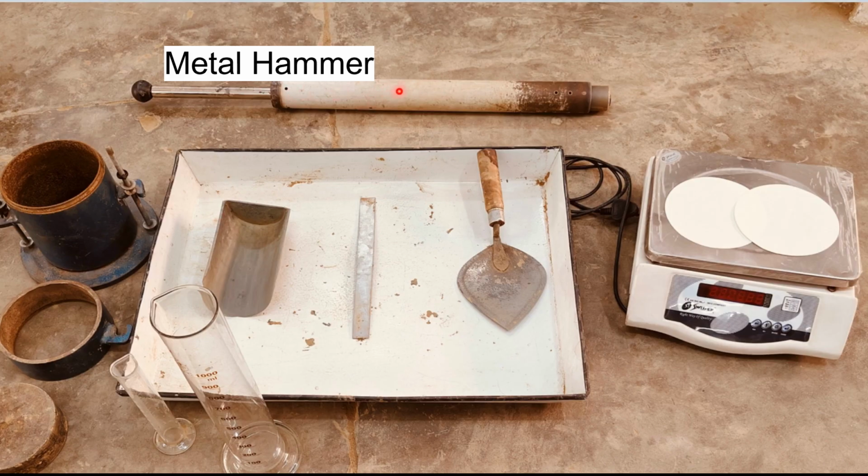This rammer is 2.6 kg for light compaction and 4.89 kg for heavy compaction. The height of fall in case of light compaction is 31 centimeter, and in case of heavy compaction it is 45 centimeter.